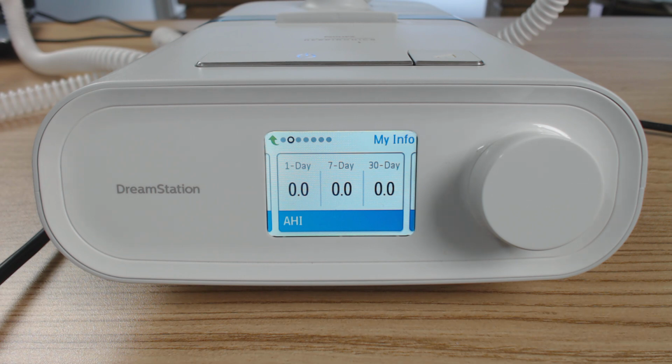If you're between 5 and 15, you're still actually having mild sleep apnea. 15 to 30 is moderate, and over 30 is severe. So you want to try and get that down to less than 5. If you're just a bit over 5, not a big deal, but certainly if you're getting towards 10, you might need to consult your sleep care professional in regards to trying to get that number down.